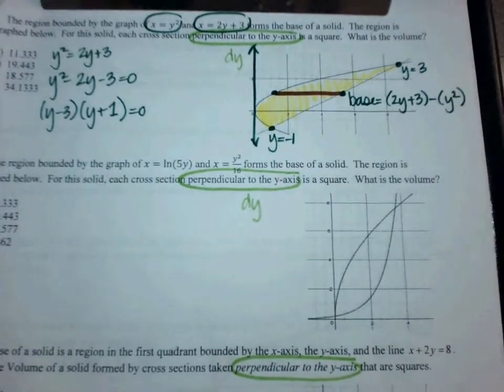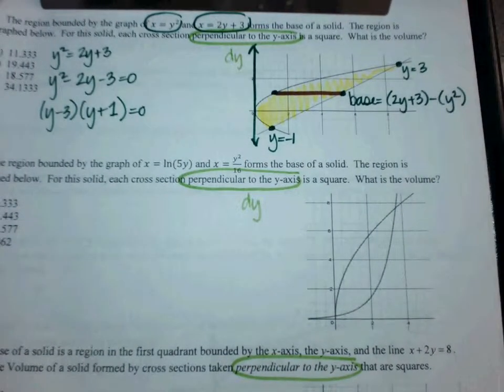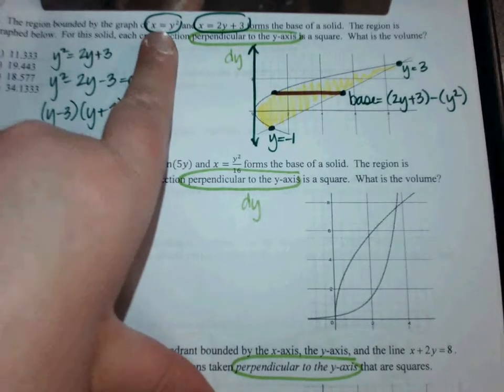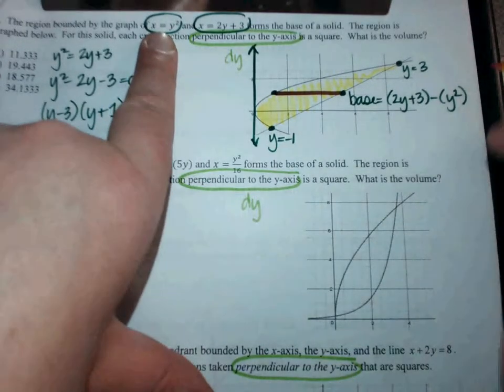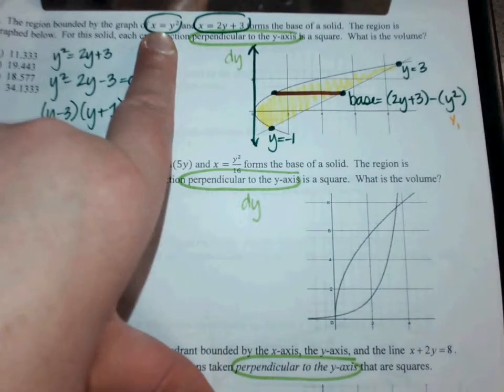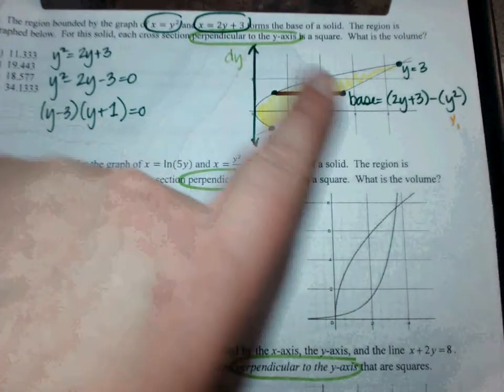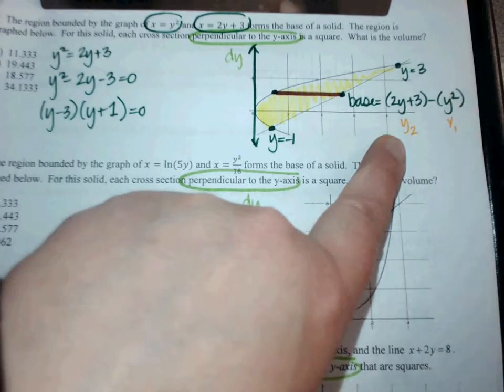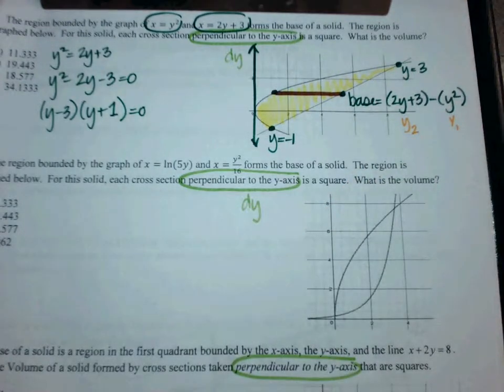Now, the other thing I would encourage you to do, since we're typing this into the calculator, is make a note of which one's which. When you type these in, x equals y squared is going to be your y1, and x equals 2y plus 3, that's going to be your y2. It doesn't matter, but just make sure whatever order you type them in that you keep it the same in your integral. Okay? So let's do our area.